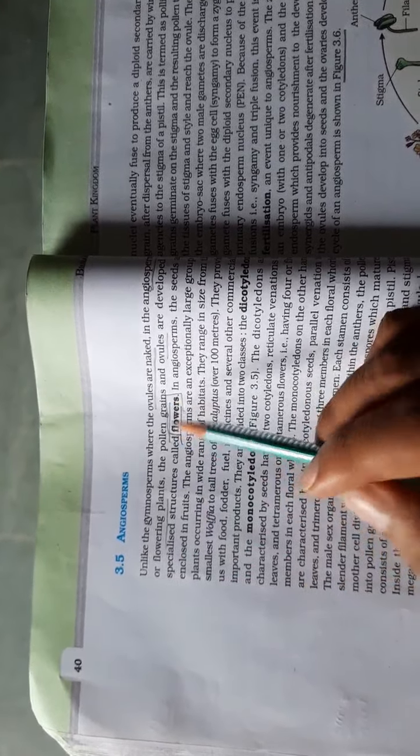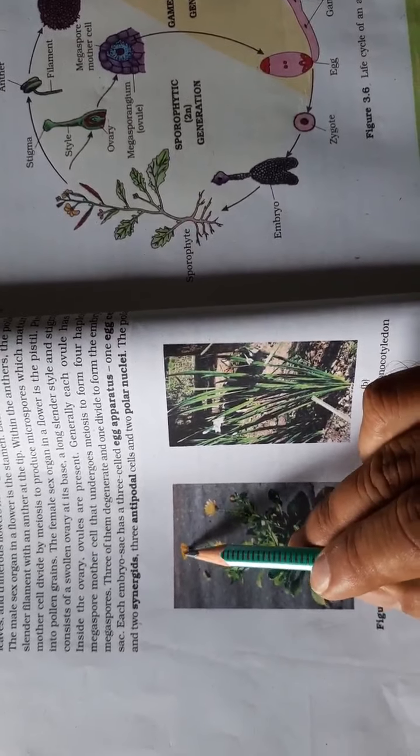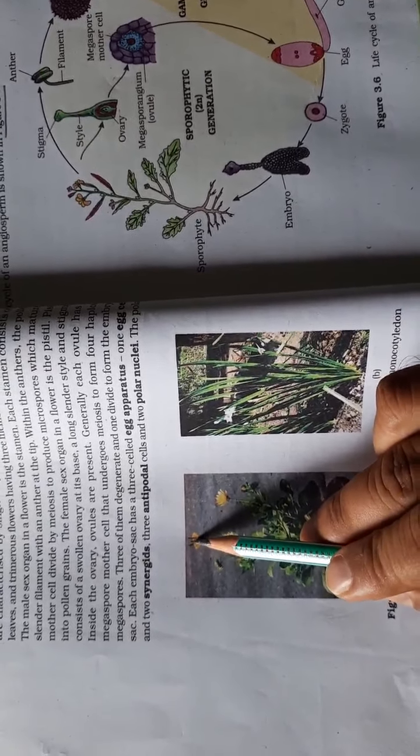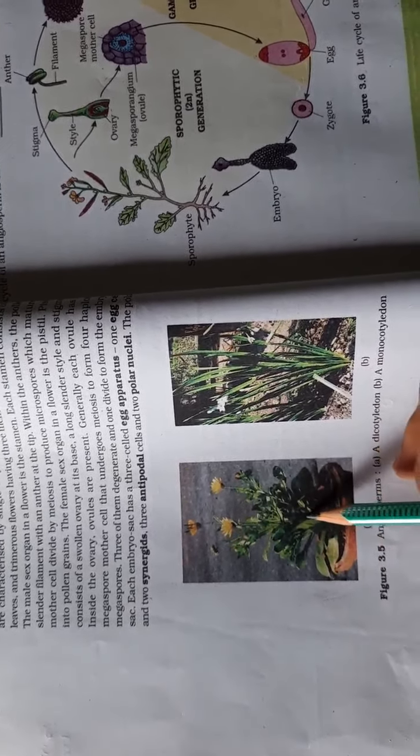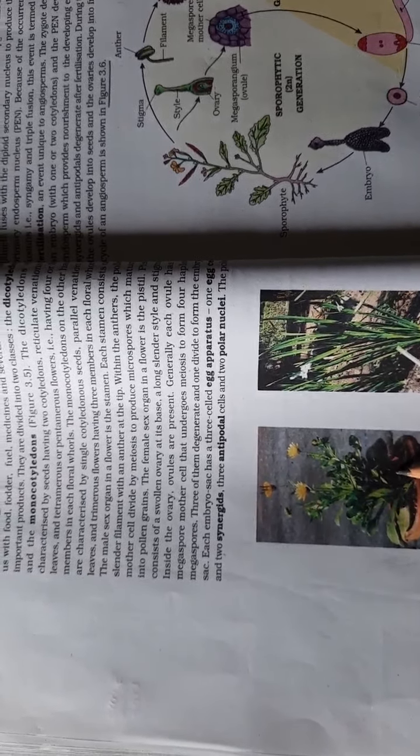In the upper layer, pollen grain is developed, and in the lower layer, ovules are developed. It is a specialized structure called a flower. The flower has an upper layer for pollen grain, and second, ovules are developed. Ovules form from this structure, the flower.